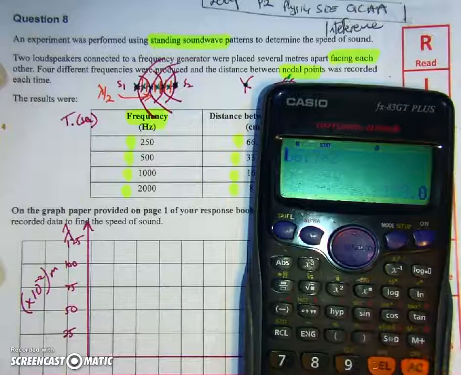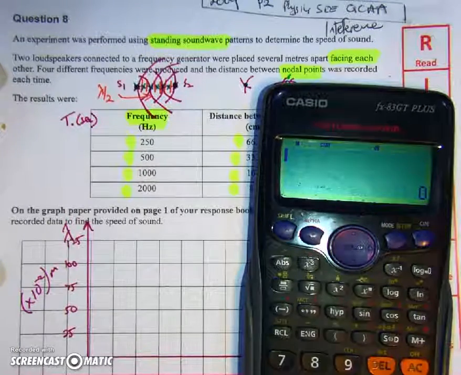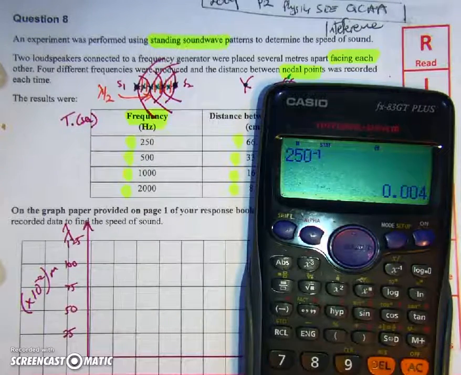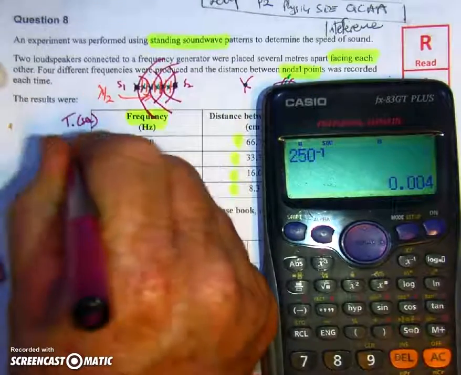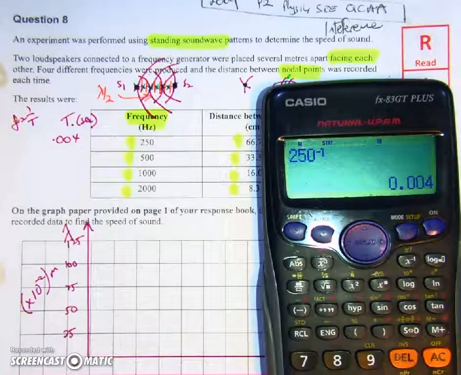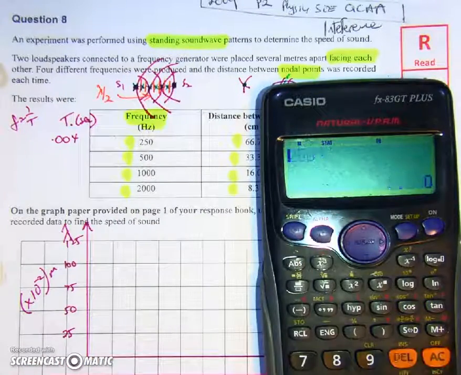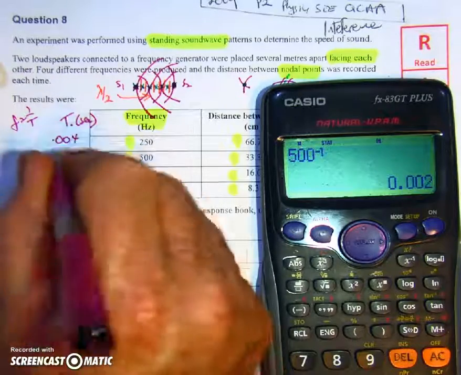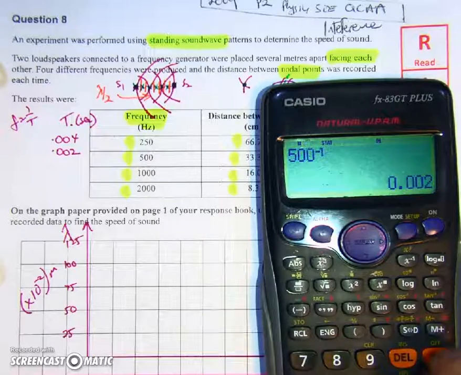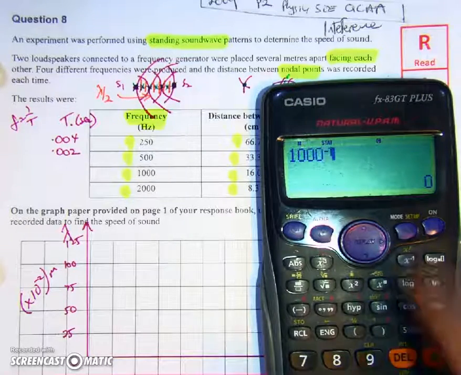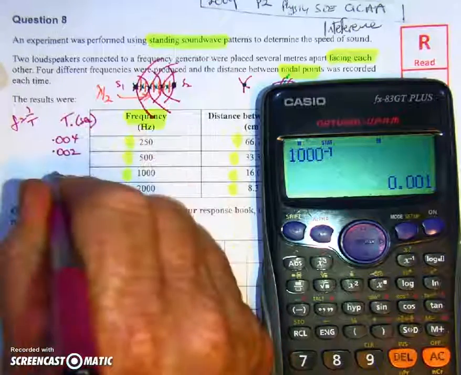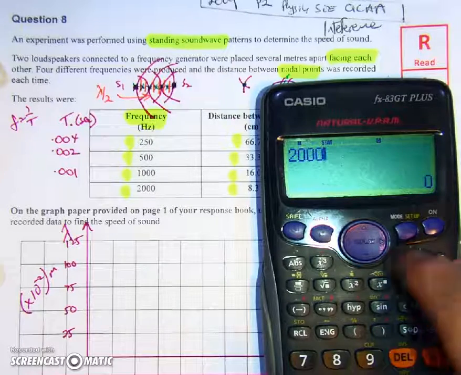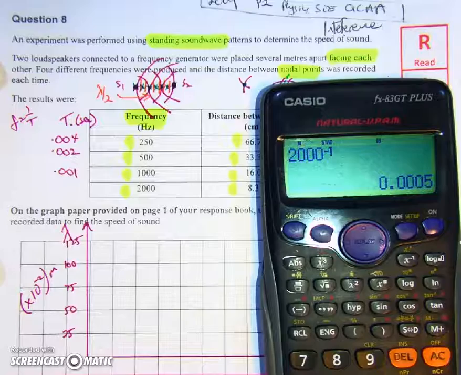So let's do the reciprocal of these numbers, because frequency and period are the reciprocal of one another. 250, reciprocal equals 0.004. 500 equals 0.002. 1000 equals 0.001. And 2000 equals 0.0005.